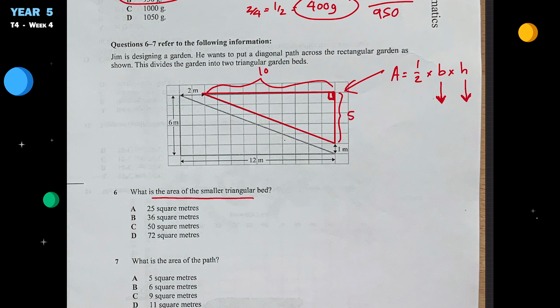So this length here and this length here meet at 90 degrees. That means the area of this triangle is equal to a half times the base, which is 5, times the height, which is 10. 5 times 10 is 50, half of 50 is 25. So the area is 25 square meters.